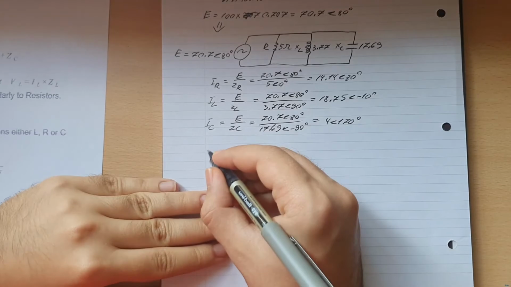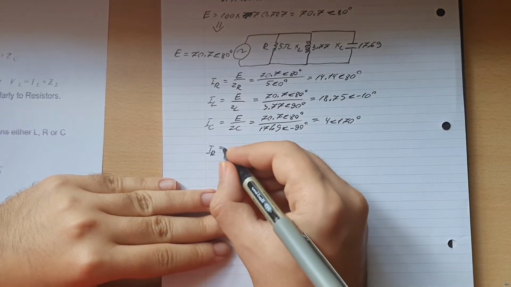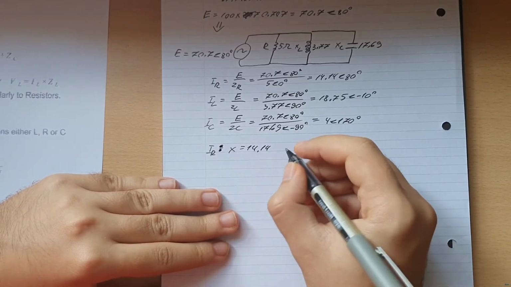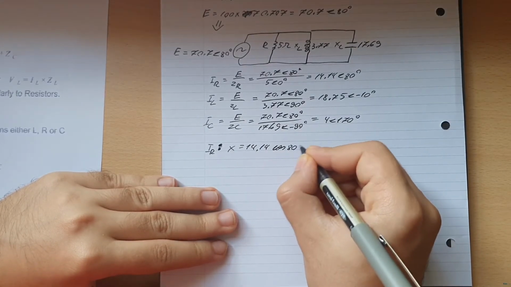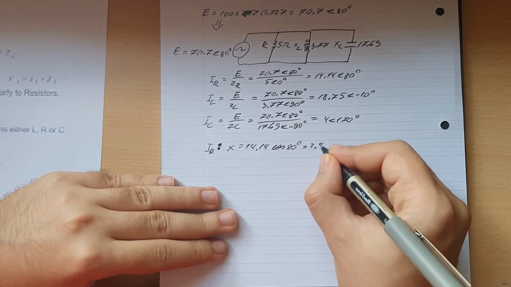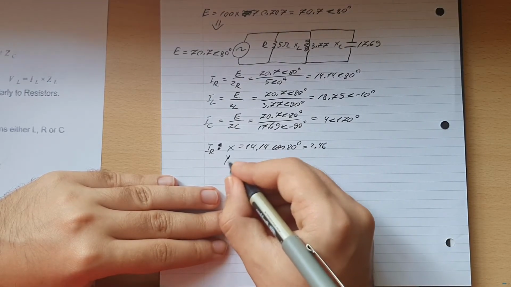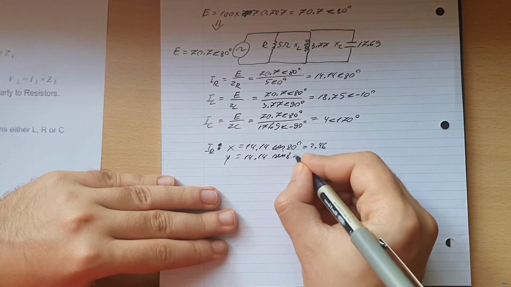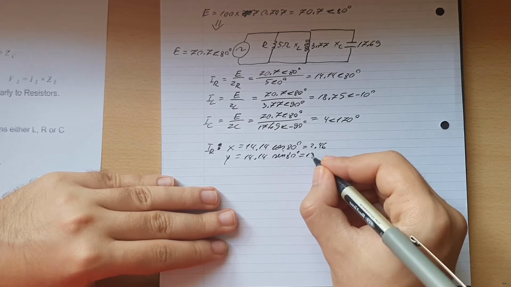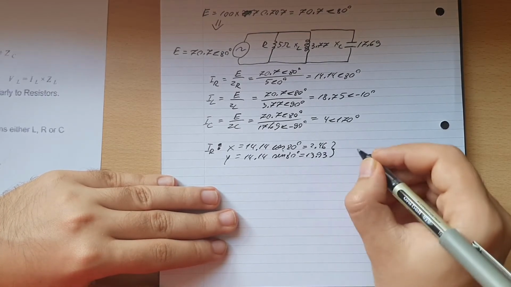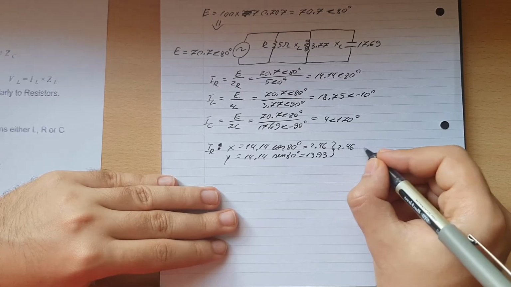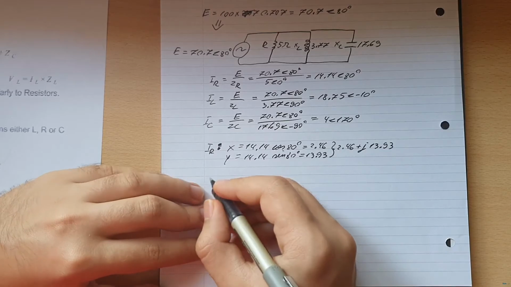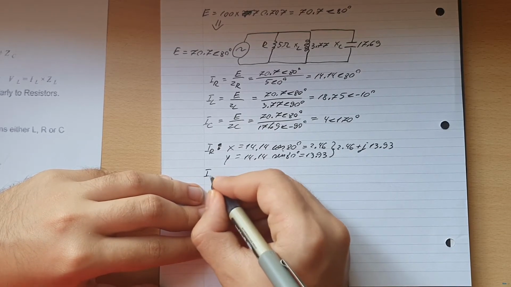So then for IR, x is equal to 14.14 cos of 80 degrees. That one is equal to 2.46, and y is equal to 14.14 sine 80 degrees, and that one is equal to 13.93. So the answer here will be 2.46 plus j13.93. Now we do the next one, which will be IL.